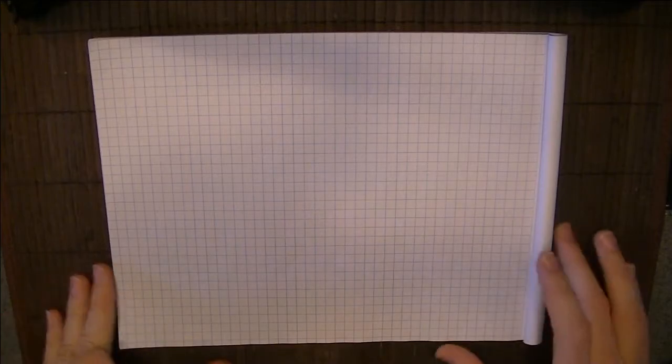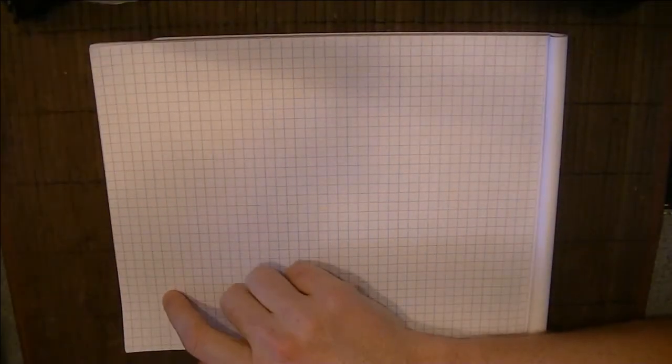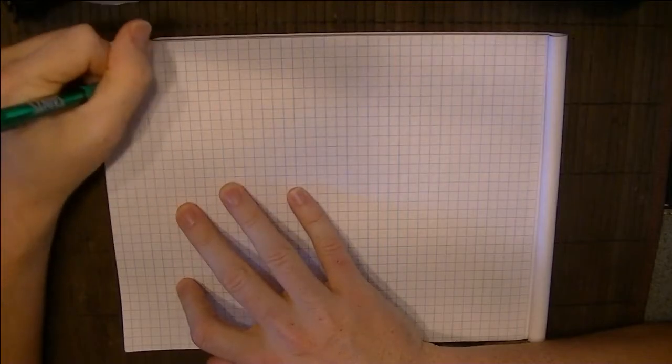Here we go. Okay, so we're going to talk about common multiples. Before we get too far ahead, though, I suppose I should define what a multiple is.